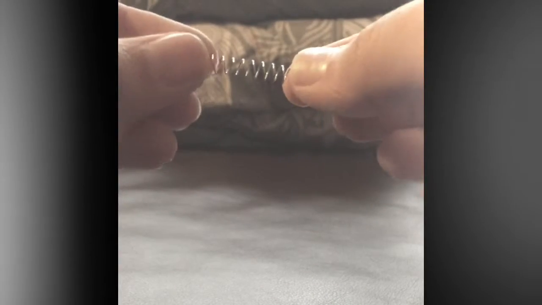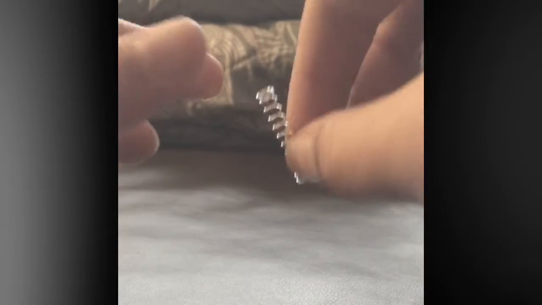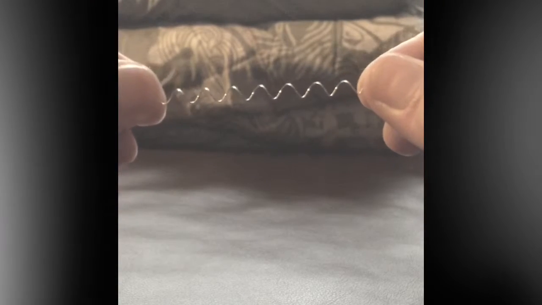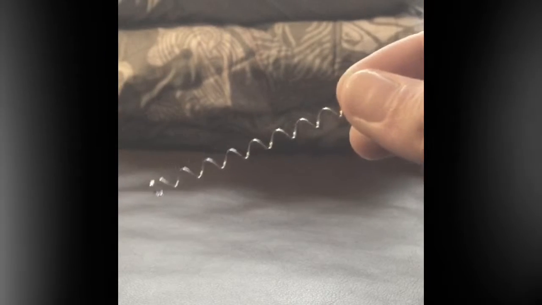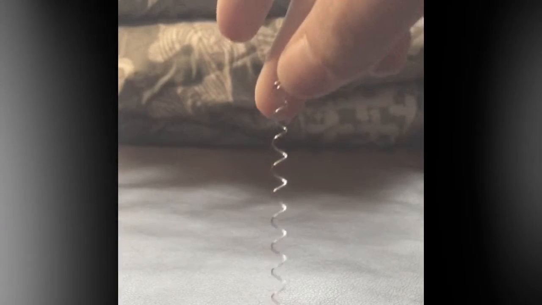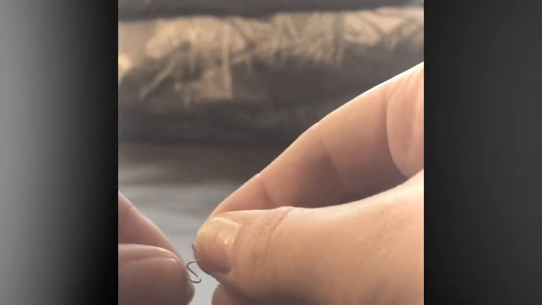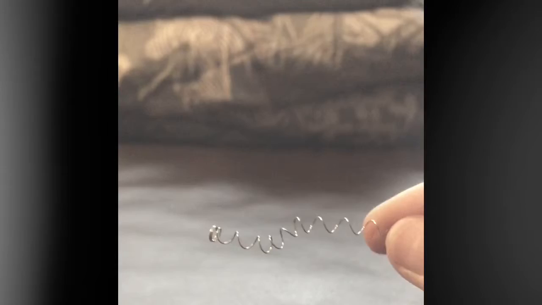So let's look at the resilience in the spring of this pen. I'm going to push it past its elastic limit by stretching it out like so. Nothing is going to be able to help me put it back to the original shape that it once was. No matter how much force or no matter how much I try to squeeze it back in there, it's going to be all deformed looking like this.